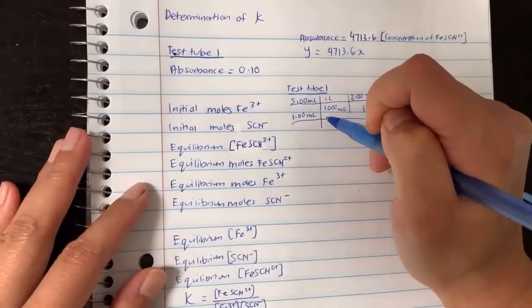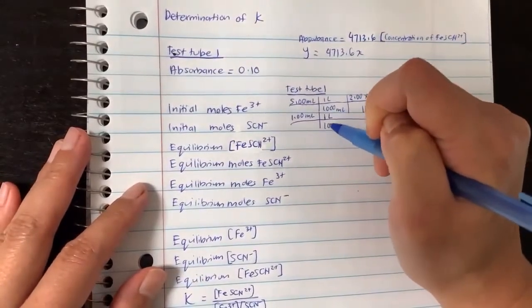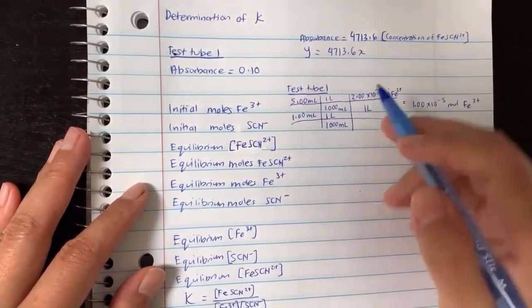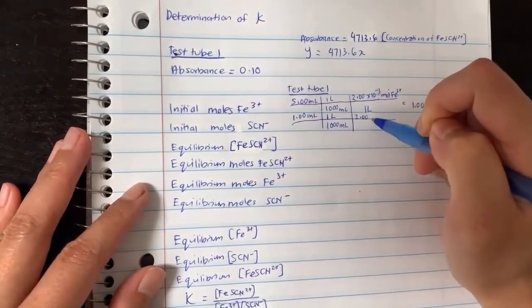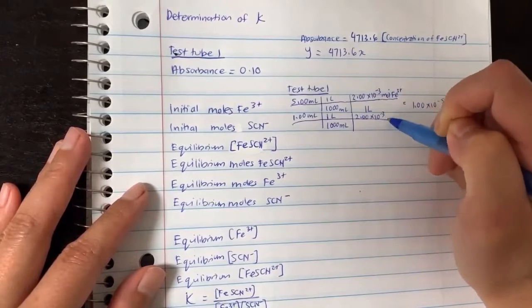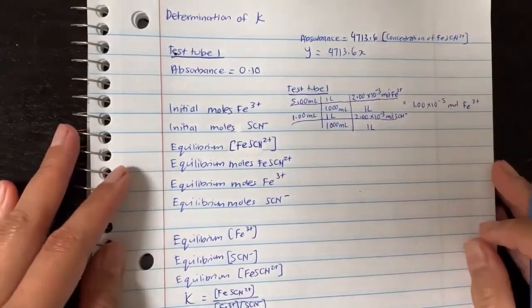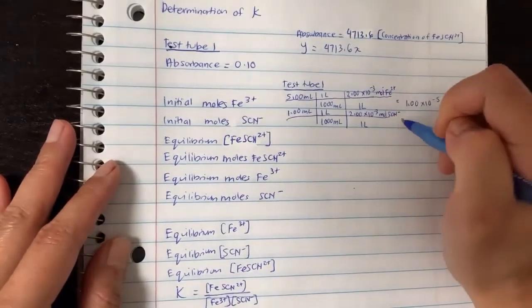So let's go ahead and convert this. You have to convert it from liters to milliliters first, and then do the molarity. So the molarity is given, 10 to the minus 3 moles of SCN negative over 1 liter. Okay, so let's see what we get over here.